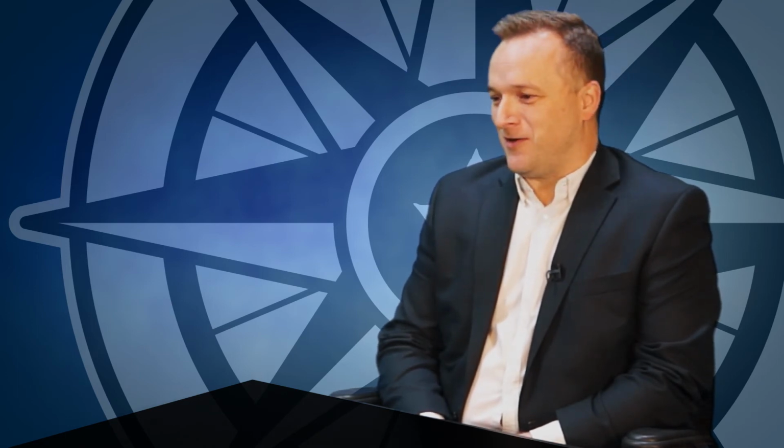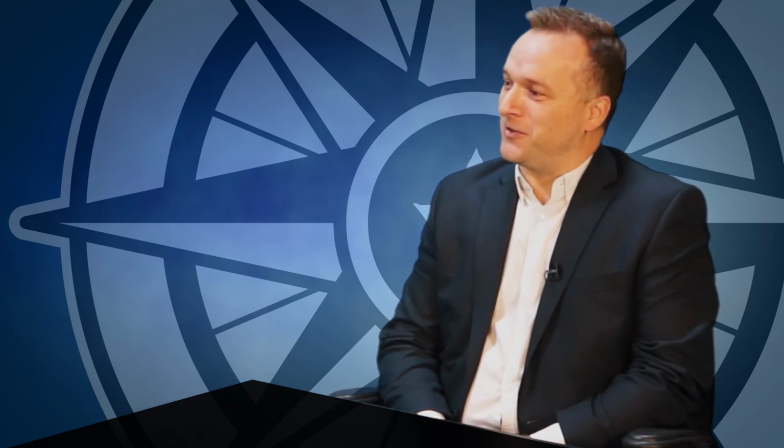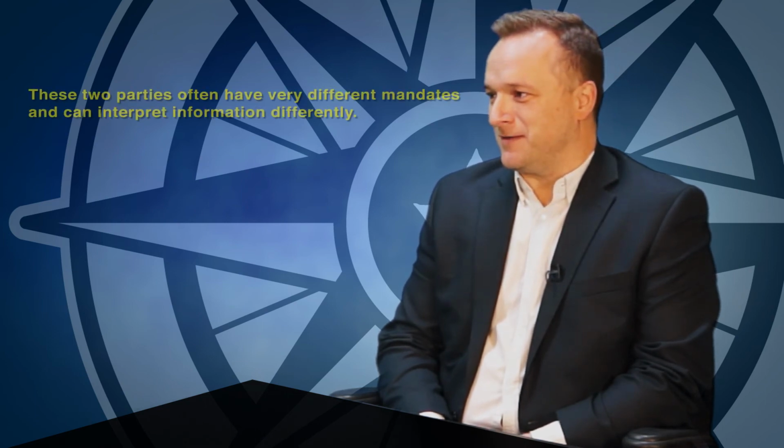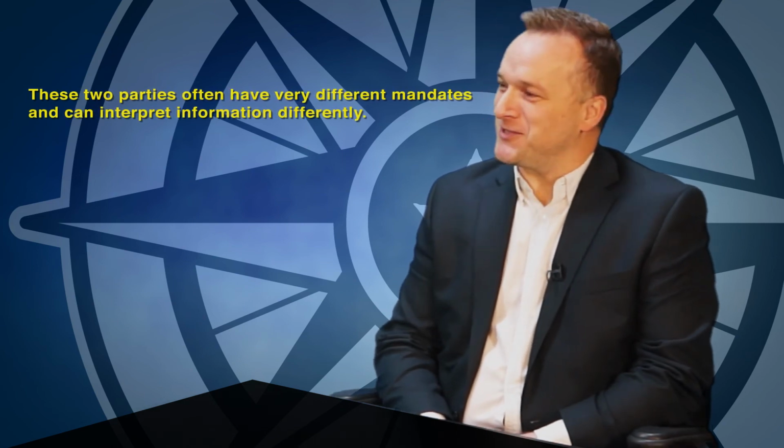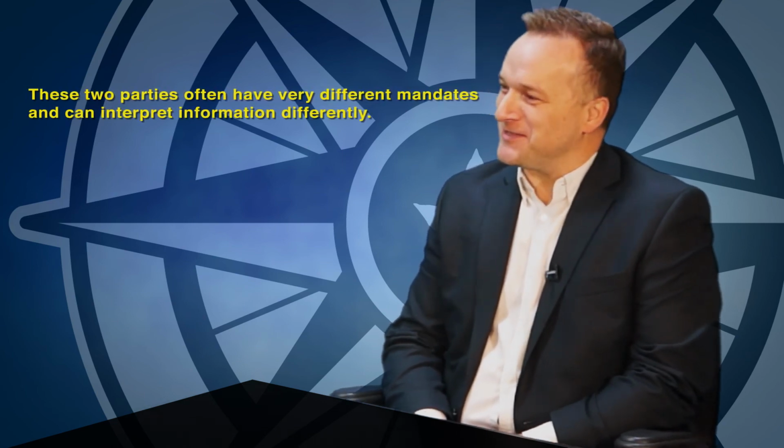And that's not at all a reflection on the practitioners, or on the quality of the work that goes into it. These two parties often have very different mandates and can interpret information differently. It doesn't mean that one biologist is more or less credible than the other biologist, let's say.